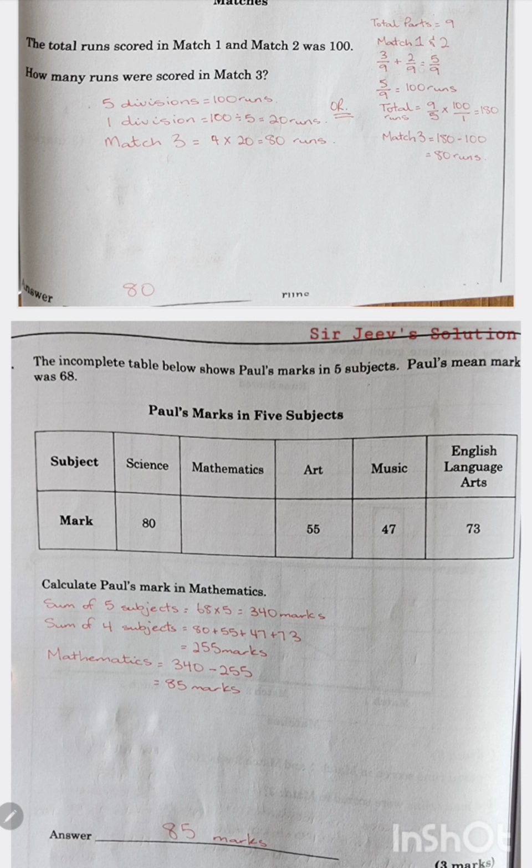To calculate the sum, when given the mean and the number of numbers, we take the mean and multiply it by the number of numbers. So 68 multiplied by 5 will give us a total of 340 marks. So when you add up science, mathematics, art, music, and English language arts, you're supposed to get 340 marks. Now we are calculating the sum of the 4 subjects.